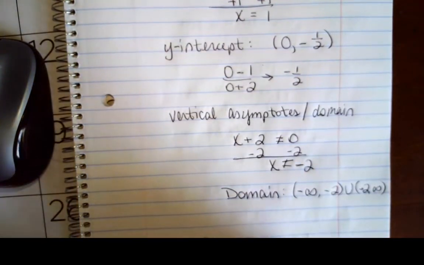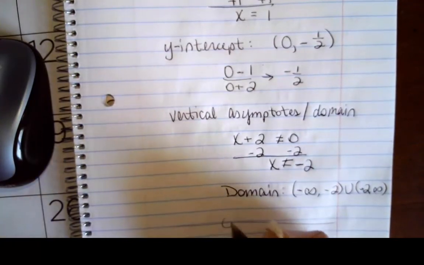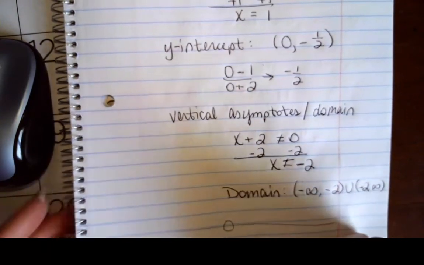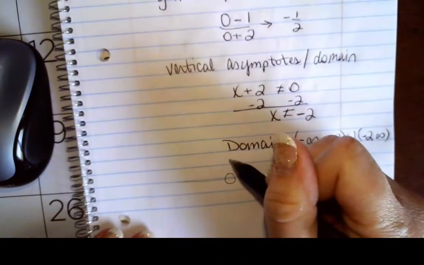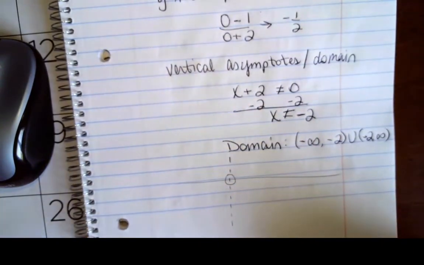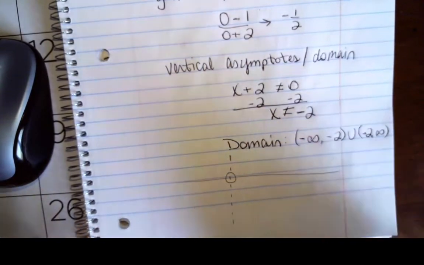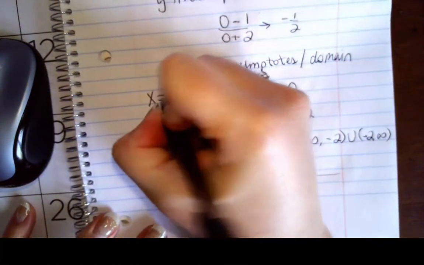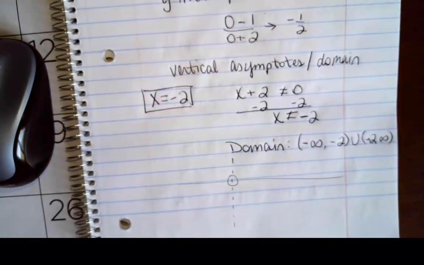If you think about that on a number line, you would have an open circle at negative 2. What is at negative 2 is a vertical asymptote, and that's an imaginary line that guides your graph. So my domain does not include negative 2 because there's a vertical asymptote at x equals negative 2.